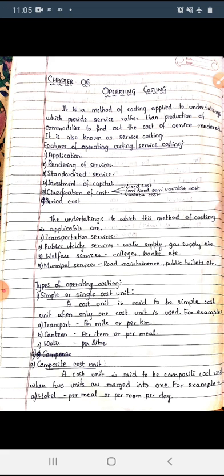Remember, operating costing relates purely to services, not to the production of products. It relates to the service departments, all the service-providing industries or service-producing companies. For example, transportation companies, public utility services, gas supply, electricity, welfare services, municipal services such as street lighting, colleges, hospitals, banking, canteens, libraries, universities. These are the main examples of service undertakings. Operating costing is how we calculate the cost of these services.